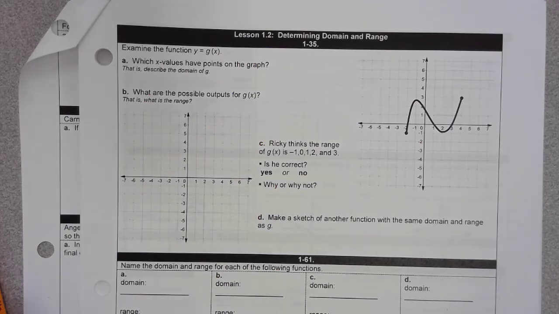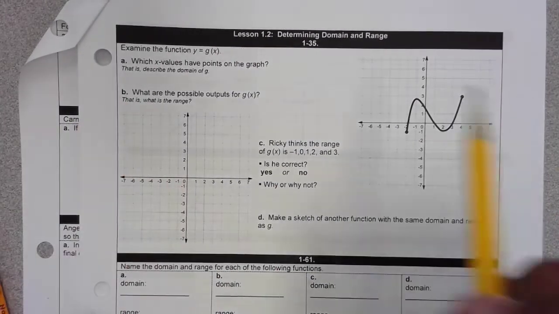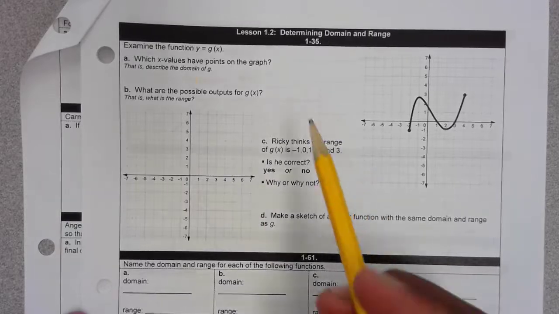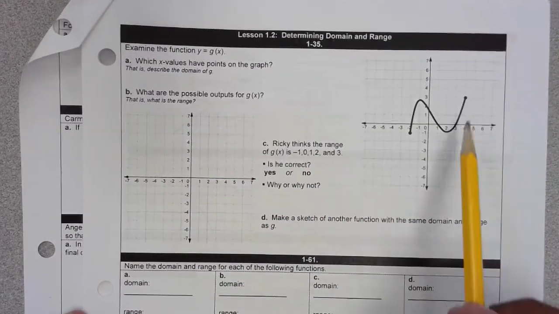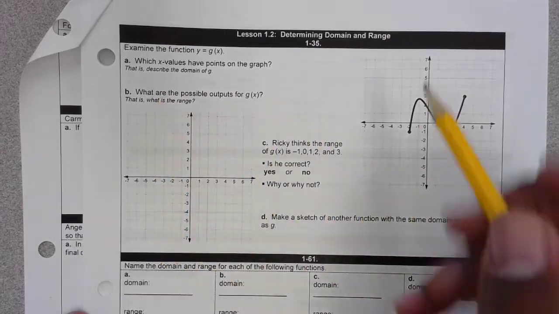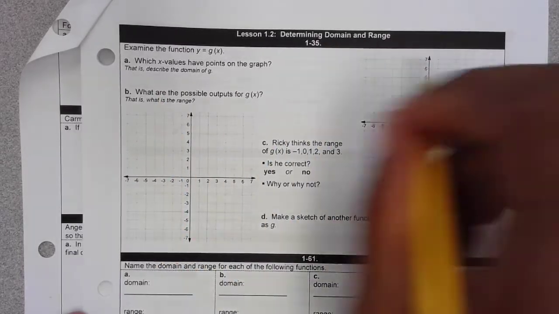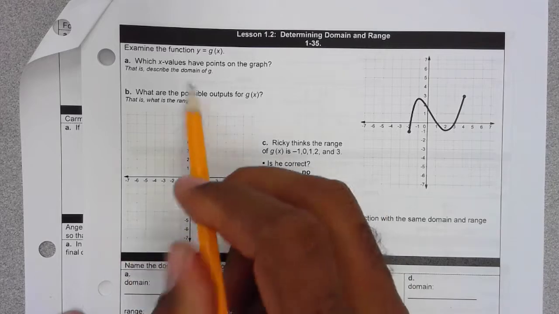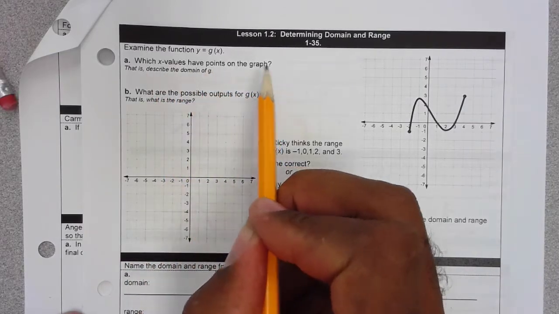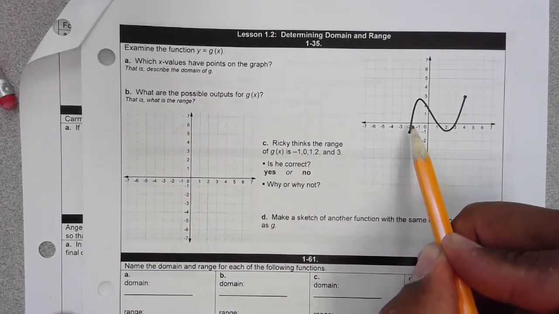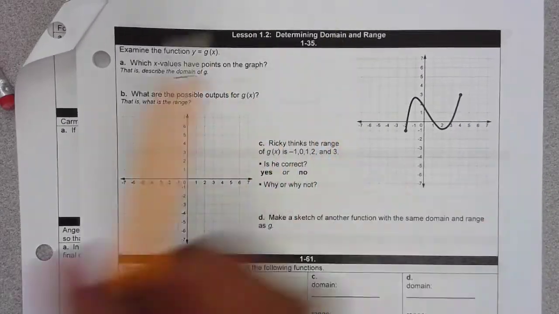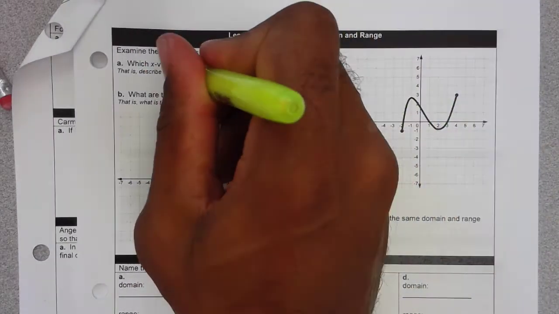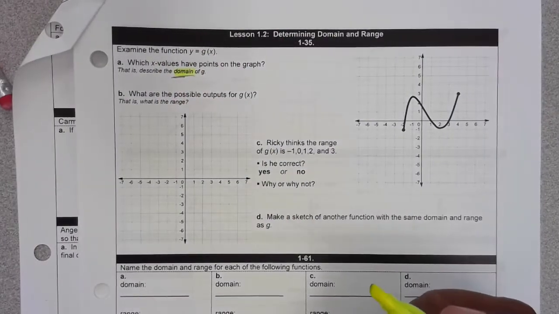All right, so I wanted to go over homework for 1-2, give you guys a little help. So this first question tells you to look at this function over here, which is already written out, and you notice that it's got some closed circles on both sides, and it's asking you which of the x values have points in the graph. So literally, on this graph, if we're talking about x values, it's asking, if you notice here, the domain. So this question is asking pretty much what is the domain, describe it.